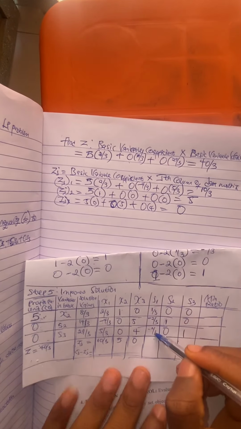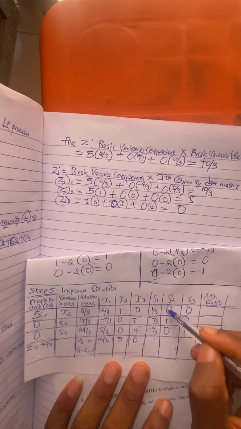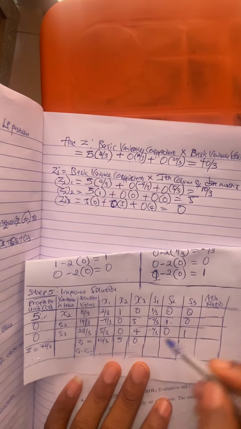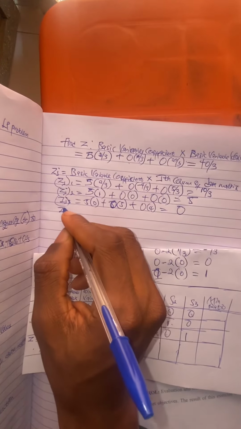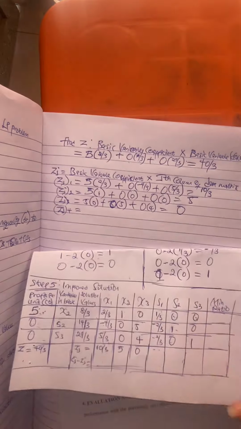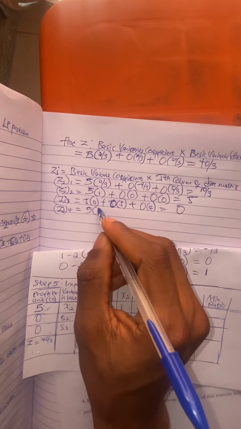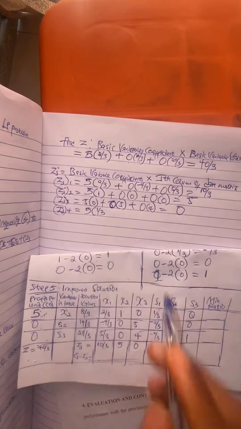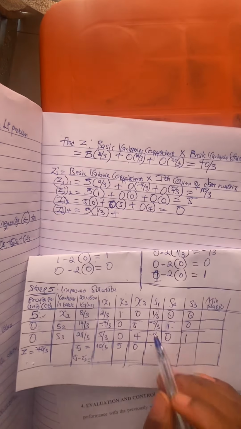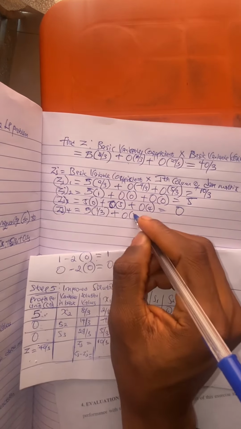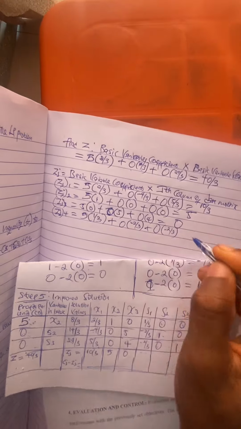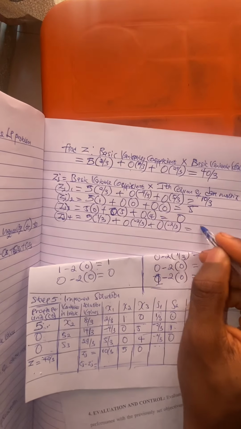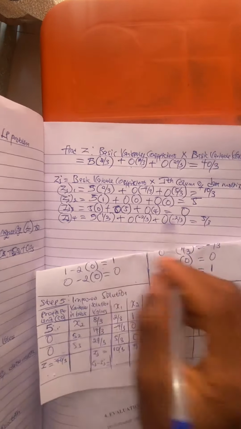Now for this x1 column, we all know that this column is going to be 0 because everything here is 0. But for this column, it's not going to be 0. So we work for it. We go ZJ4 will be equal to 5 times 1 all over 3, this 5 times this 1 over 3 plus what? 0 minus 2 all over 3 plus 0 minus 2 all over 3, right? So the answer here will now be what? 5 all over 3 because the rest of the zeros are pointless.